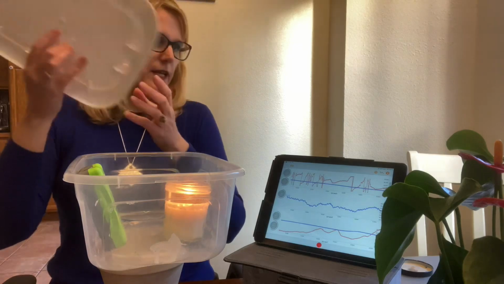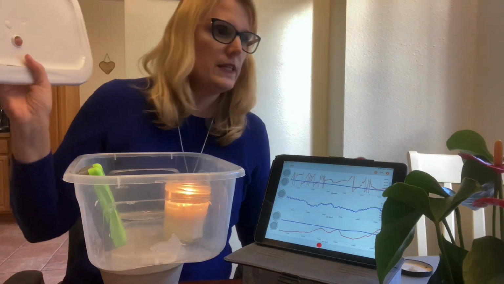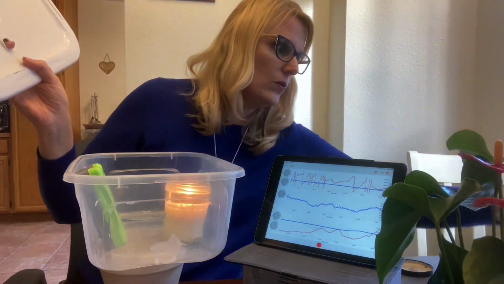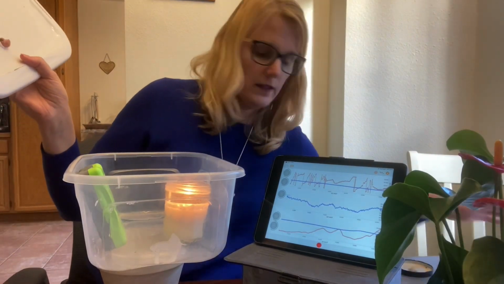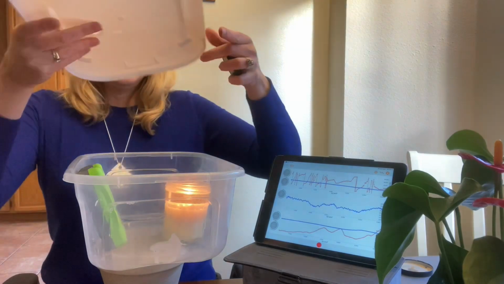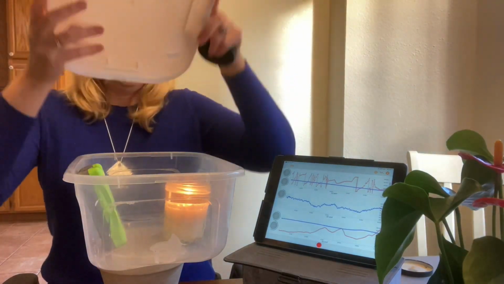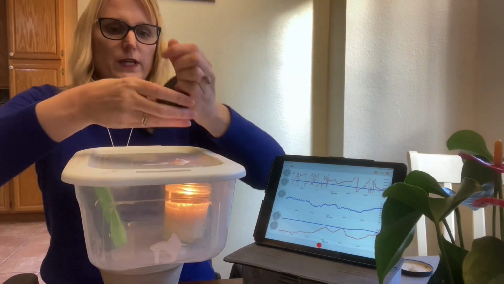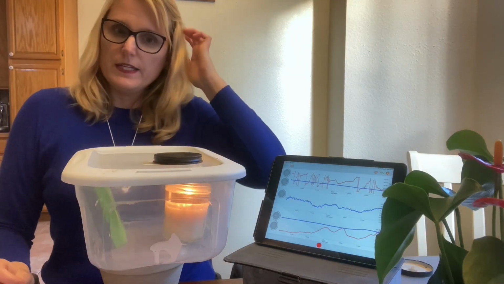So for this one, now we have a hole in here. It's going to let some stuff escape. So I'm going to try and block the hole so that we can get better accurate readings. I'll block it with the lid to one of the candles. And so we can get some consistency in our data.